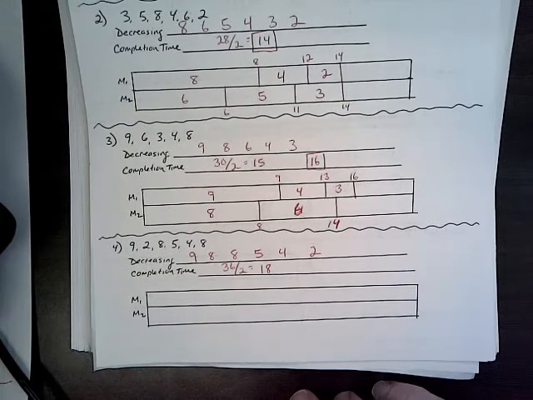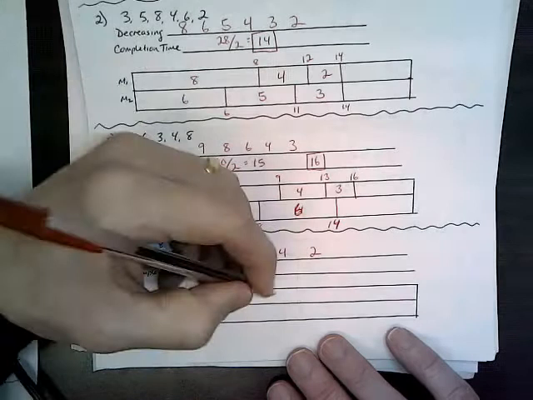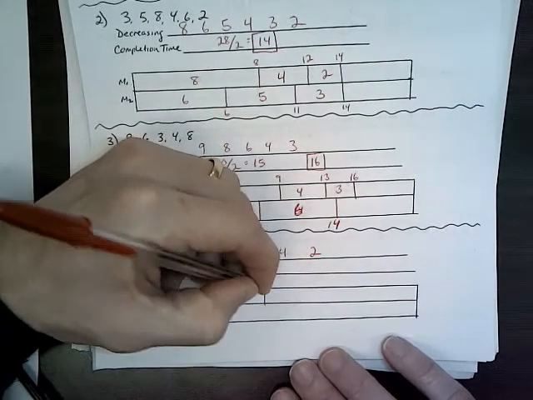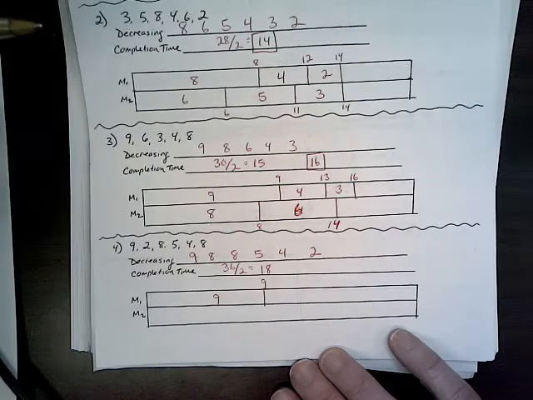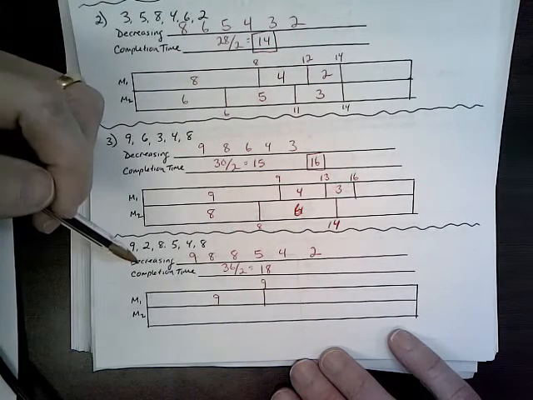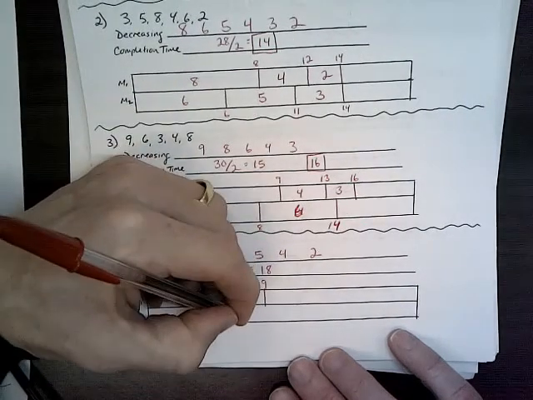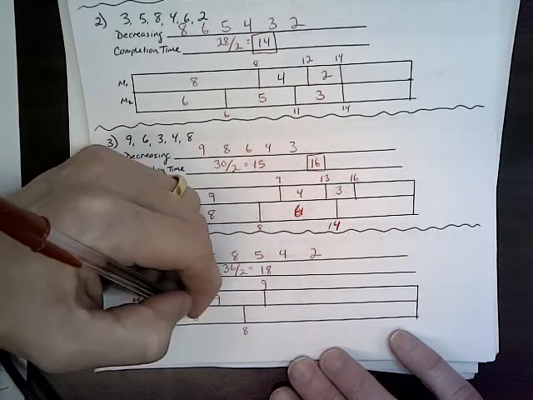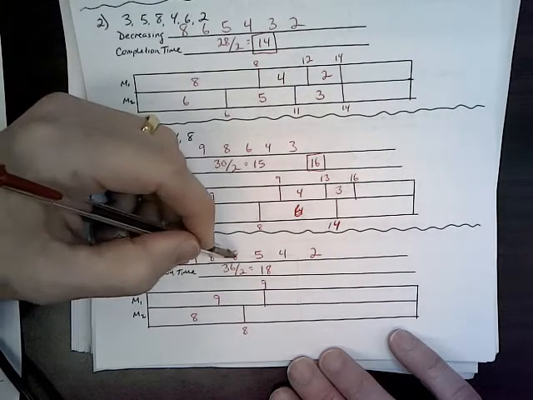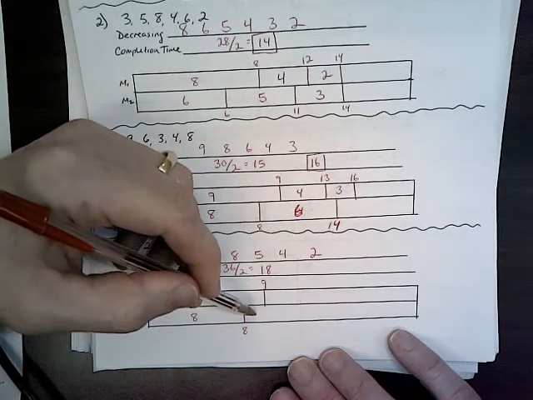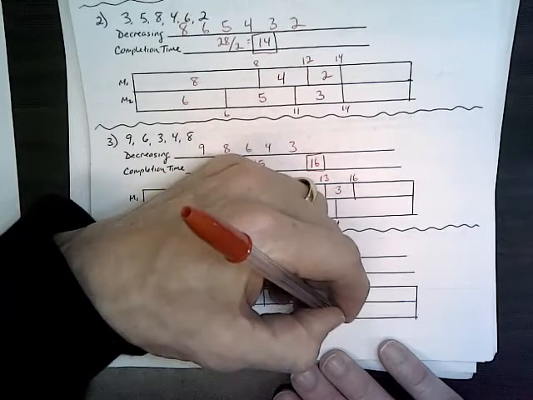17, 25, 30, 34. Okay, yeah. So 9 comes first. The 8's going to go on machine 2. That'll go right about here. Then you have the second 8. Now, the second 8's going to go right here because this one gets done first. Okay, so 8 plus 8, that would be 16.